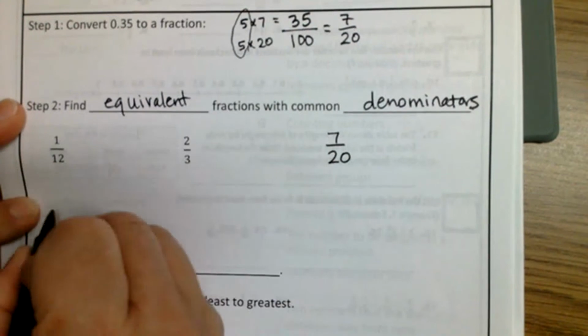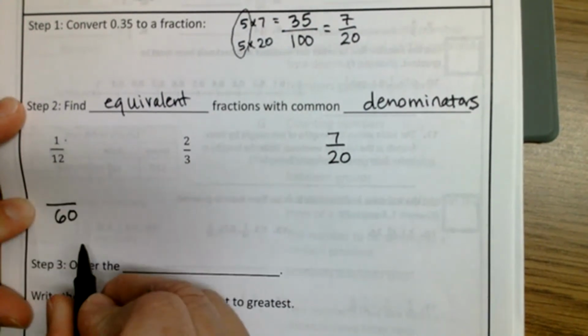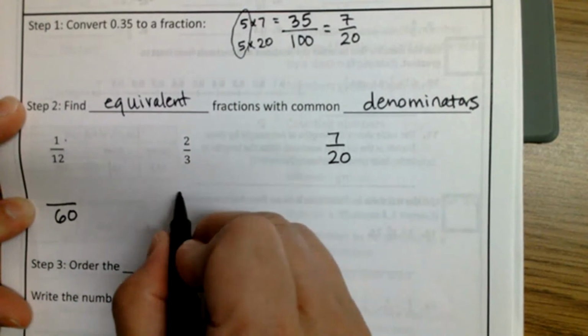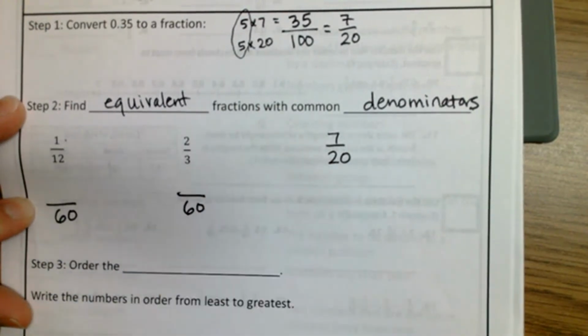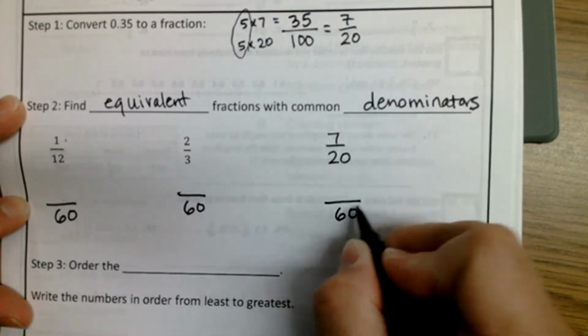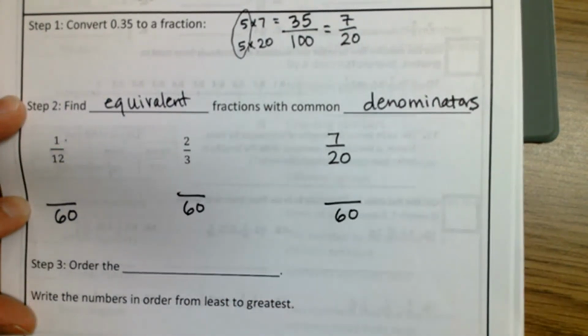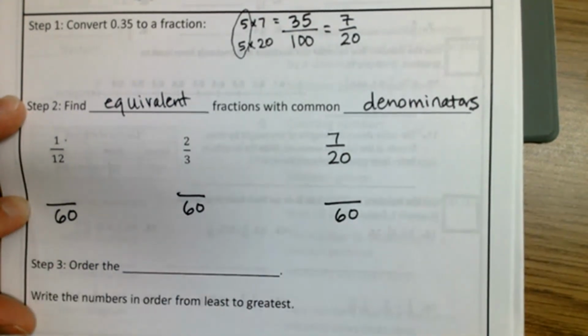So how do we do that? We're going to convert this fraction, 1/12, to a fraction with a denominator of 60. We're going to convert this fraction, 2/3, to a fraction that has a denominator of 60. We're going to convert this fraction to a fraction that has a denominator of 60. How do we do that? Well, we know that 60 is a multiple of all 3 of those denominators.